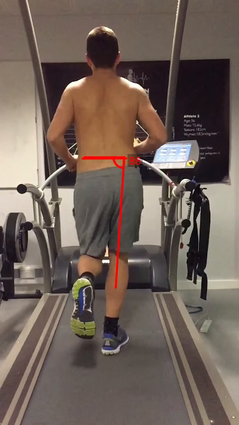If we continue to see what occurs as he continues to weight bear through his right leg, we can see that there's a significant drop of his pelvis to the left hand side. And again, if we go on to measure this angle, this has significantly reduced down to 76 degrees. This is known as a Trendelenburg drop, and it significantly increases the load going through the lumbar spine and the pelvis.